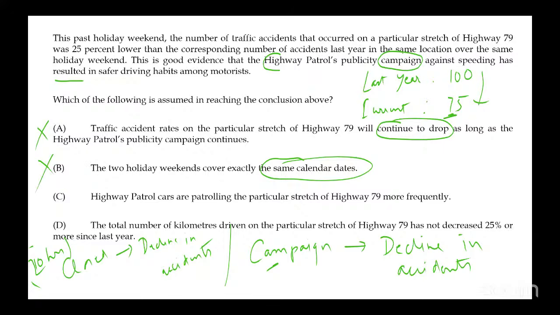C. Highway patrol cars are patrolling the particular stretch of highway more frequently. If that's the case, it is again an alternate cause, yes or no? It is an alternate cause, right? That they are patrolling more frequently and people are mindful of that, and therefore there are fewer accidents. They are not driving rash. Then this weakens the author's argument that it is the campaign. It is not the campaign, it is because of this. So this option weakens the author's argument and therefore is out.